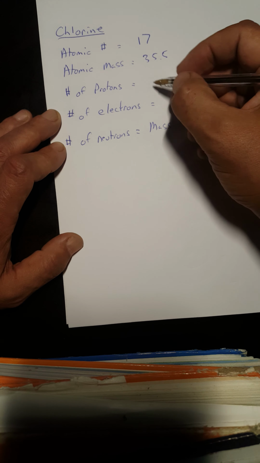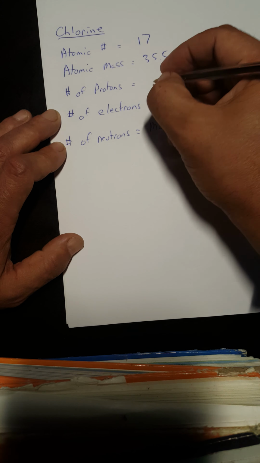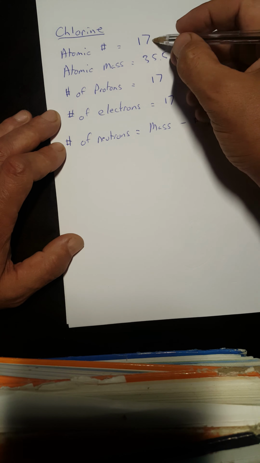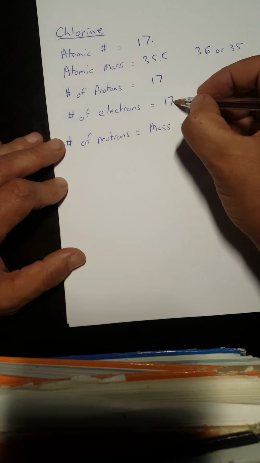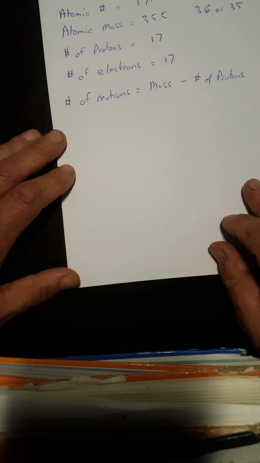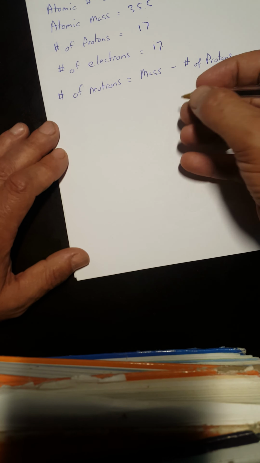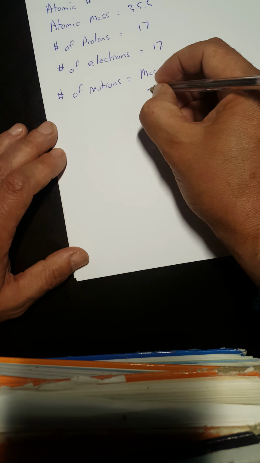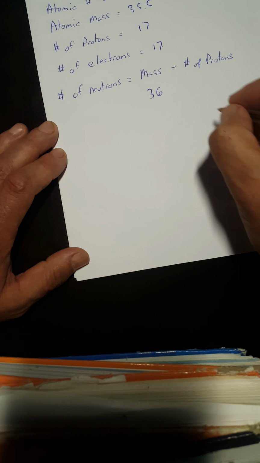So if we go back to get the number of protons and electrons, it's going to be the same, 17 and 17. Remember, protons is the same as the atomic number, and electrons is the same as the protons. And then let's round this up to 36.